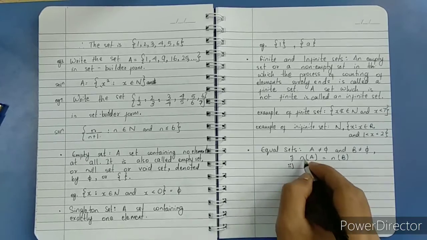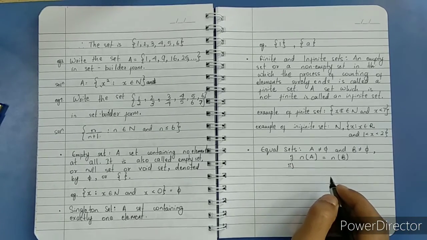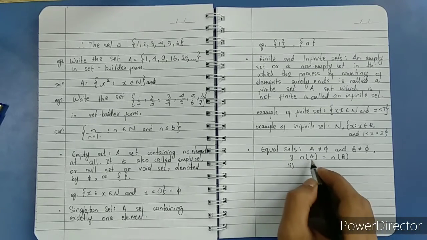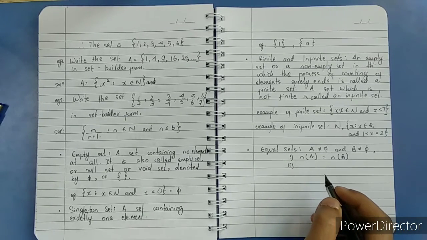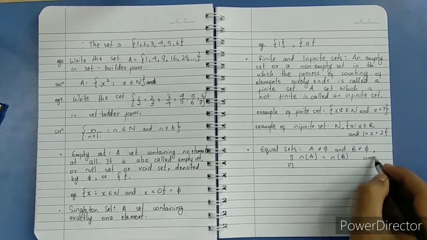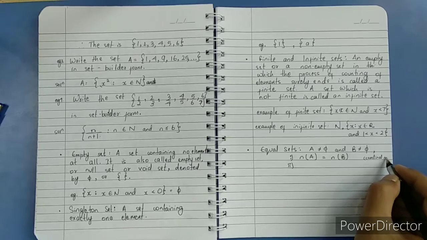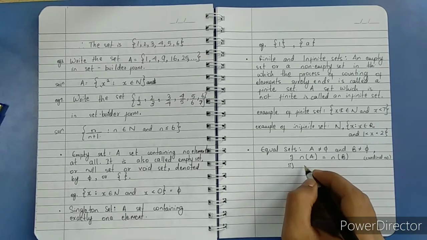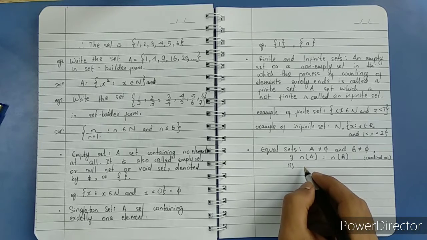N of A means the number of elements in A. We also call this as the cardinal number of A.